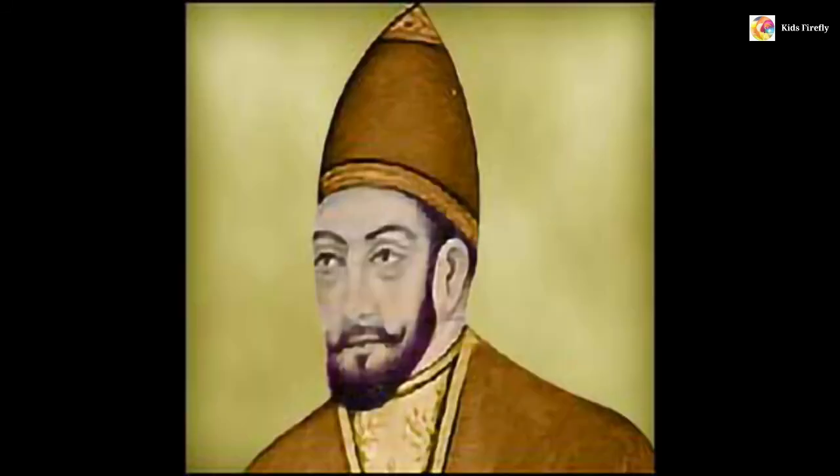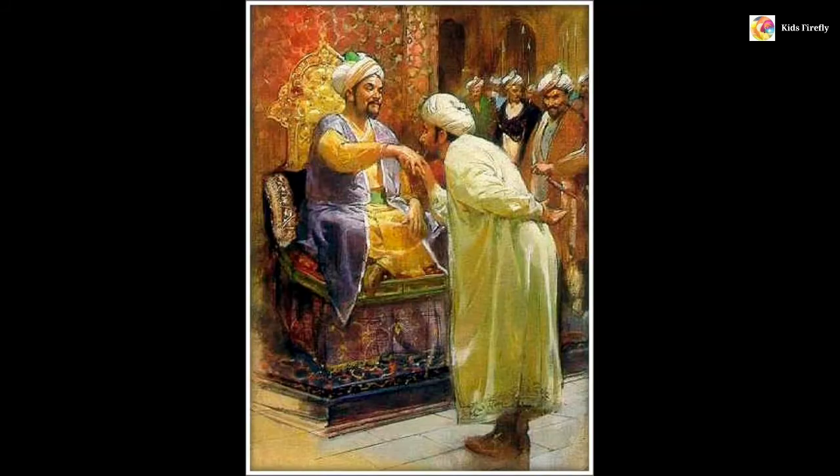Qutbuddin Aibak proved to be not just a clever ruler but also an able administrator. He began many efforts to promote peace in his land. He treated all his subjects with kindness and dispensed justice impartially. His generosity earned him the title of Lakh Baksh, meaning the giver of lakhs.